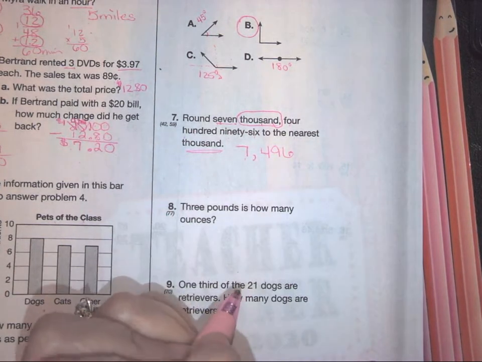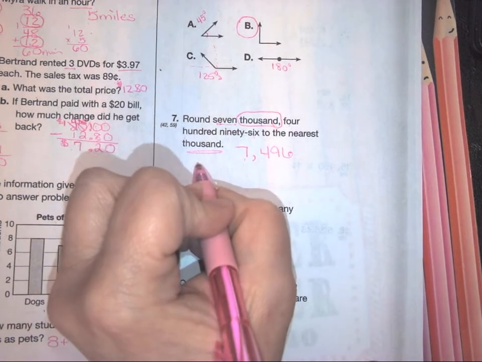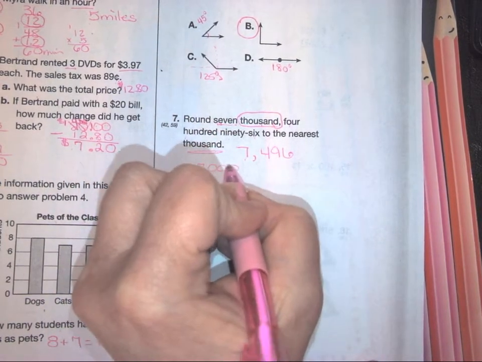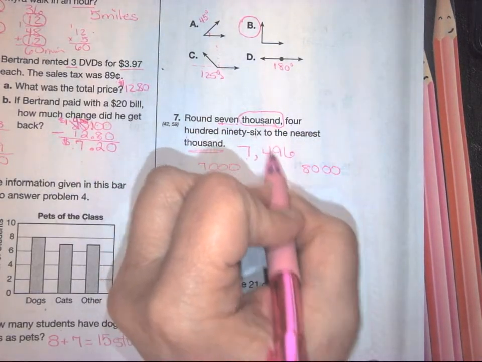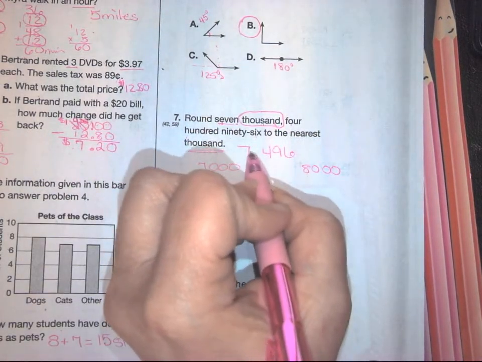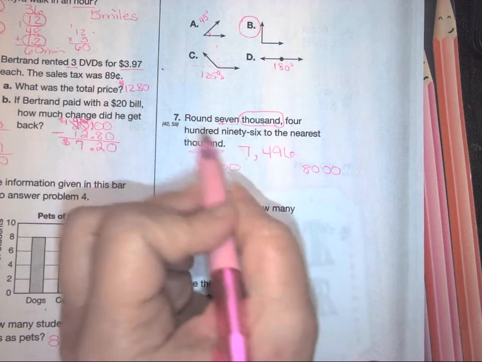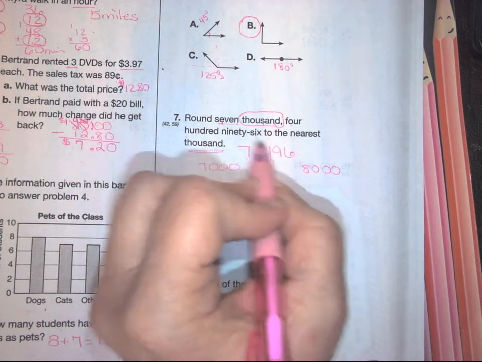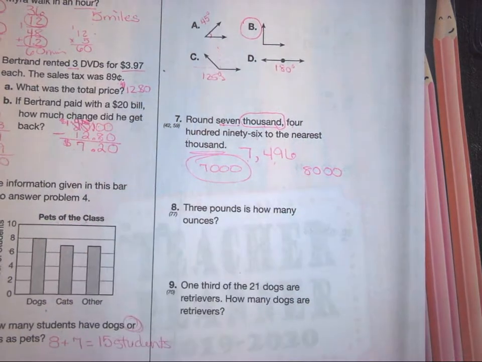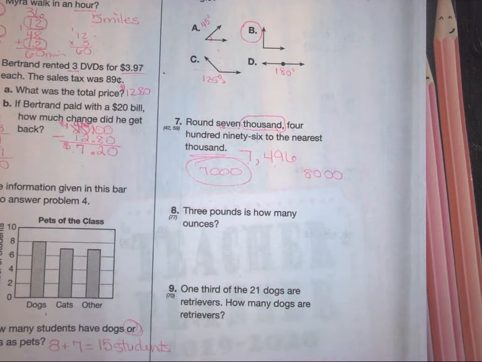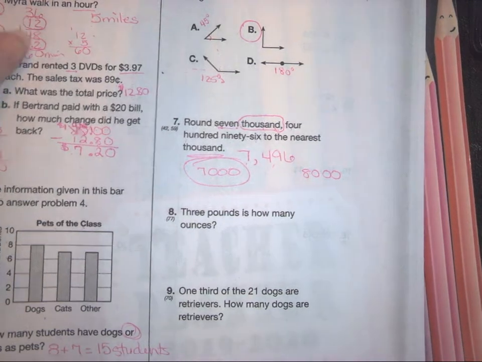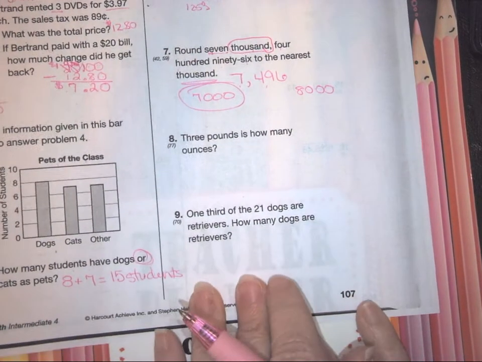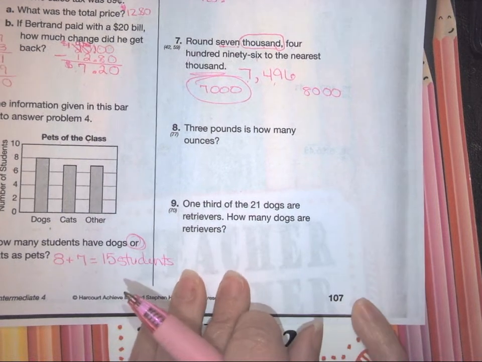To the nearest 1,000, we'd either say it's closer to 7,000 or it's closer to 8,000. And because 7,500 would be halfway, and we aren't even halfway yet, it's closer to go backwards, and we go to 7,000. Okay, halfway and above, we can keep going to the bigger one. If we're not halfway, it's better to go back. Right? All right.